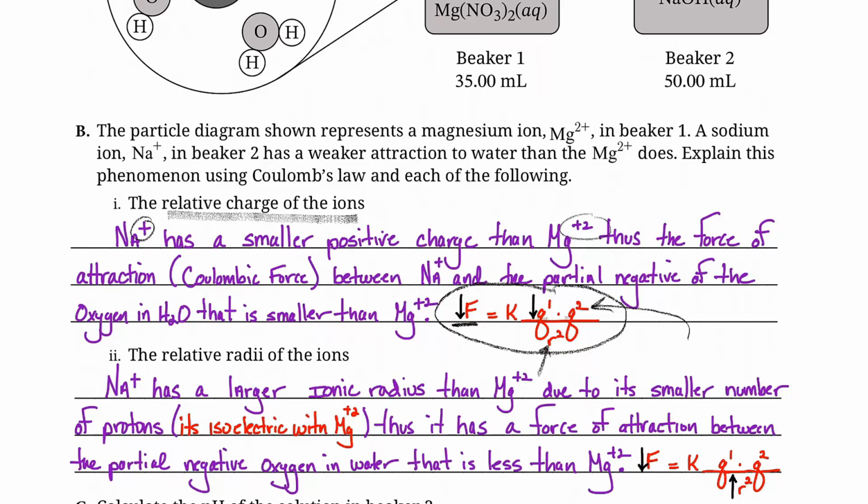That's the force of attraction between the sodium and the partial negative charge of the oxygen in water, which is smaller than for magnesium +2. I'm not sure if my wording is correct, but the bottom line is I'm telling you more than I have to. Very simply, the size of the charge is less. That's really what you needed there. You didn't need all these extras I'm giving here, because I'm just trying to teach through it.